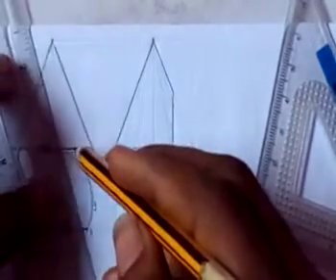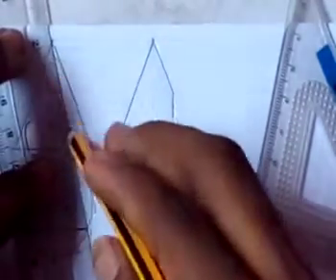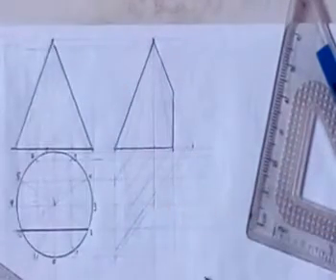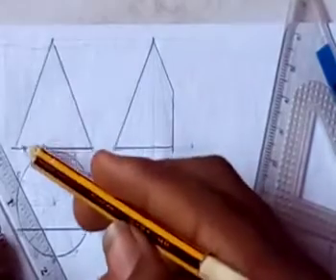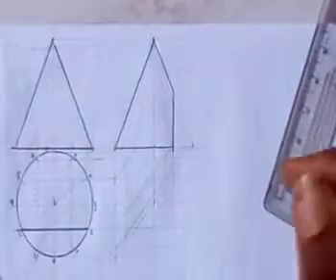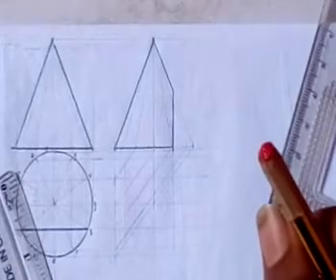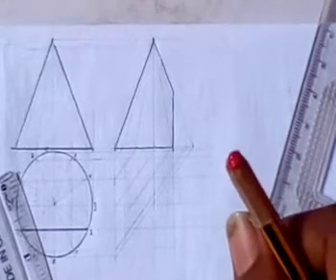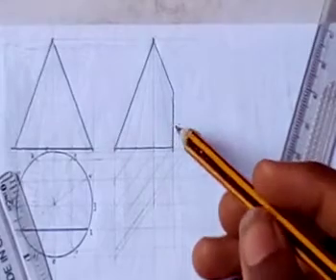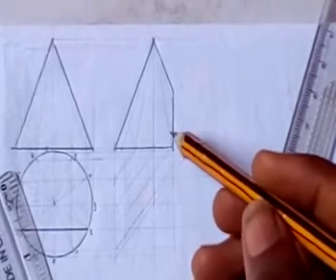Just remember the aim of this drawing is to arrive at the true shape of the section.